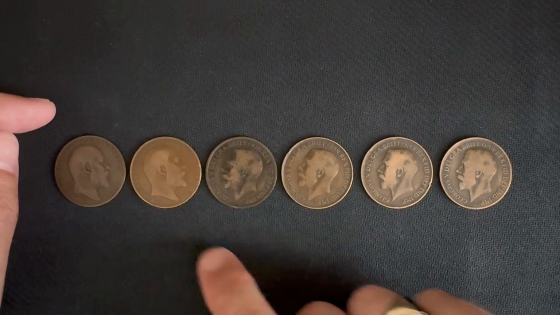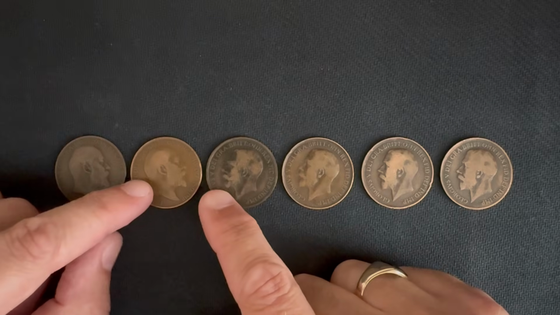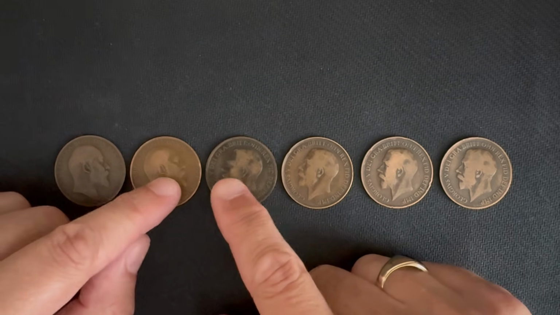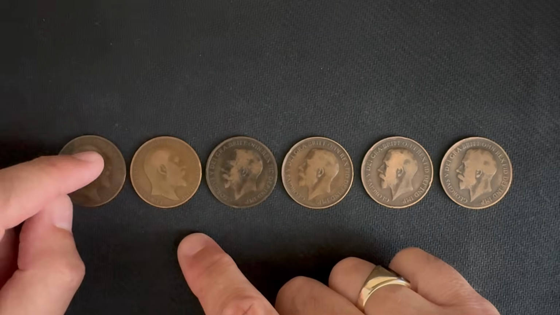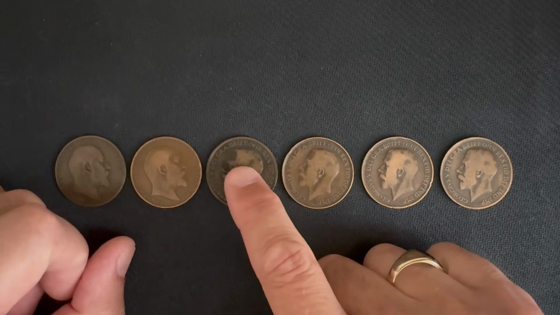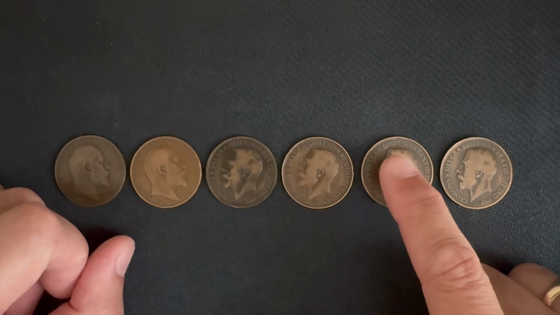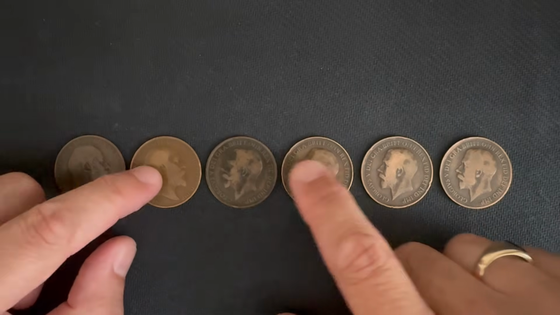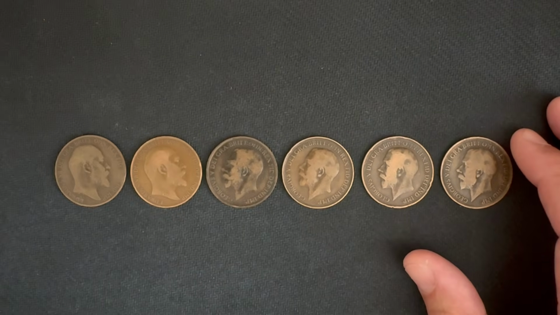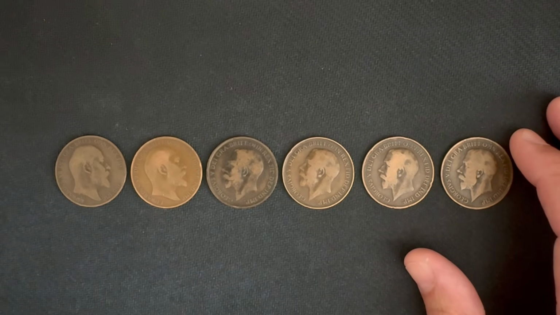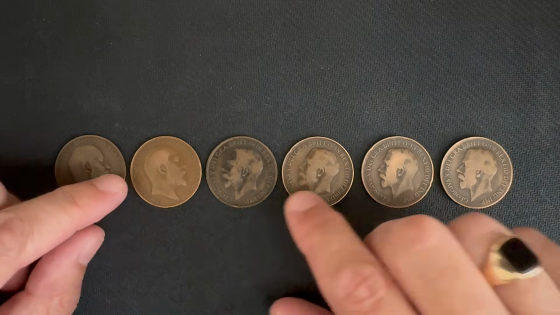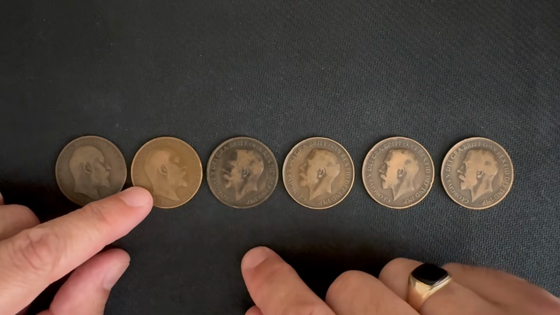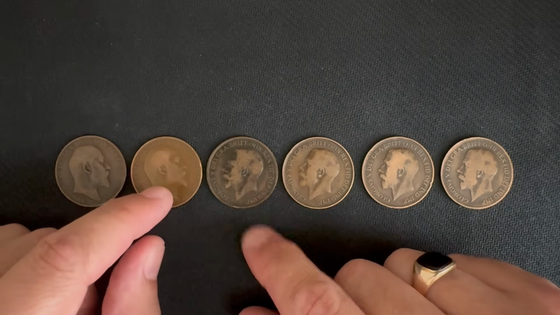Now, one thing you notice is that the faces are pointing the opposite way. George V and Edward VII now. The reason why I never knew this.